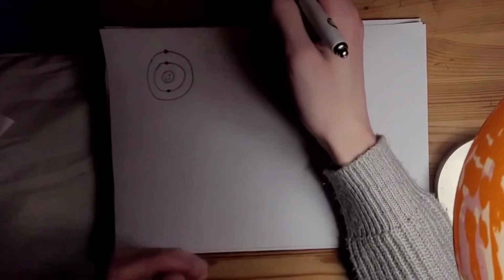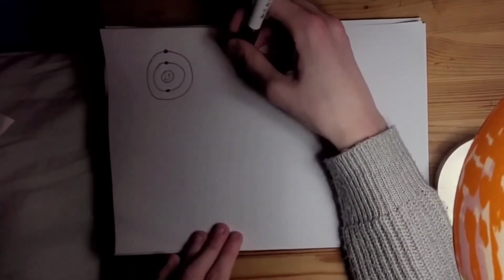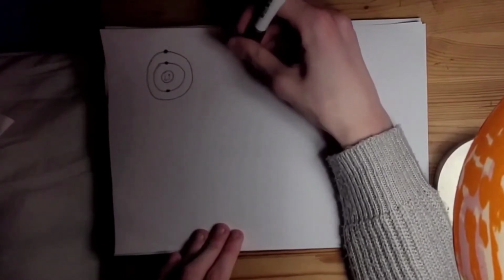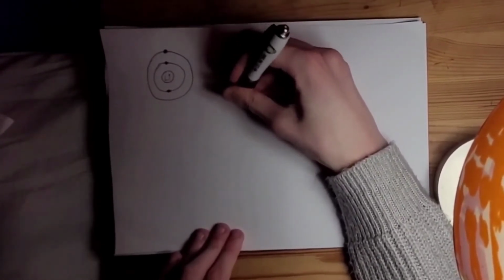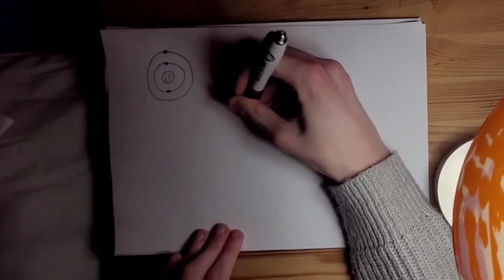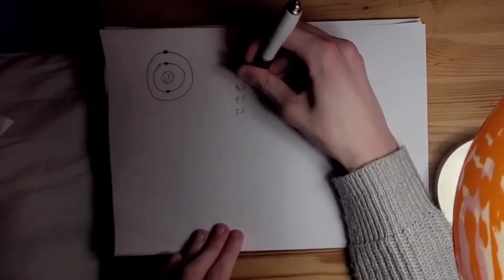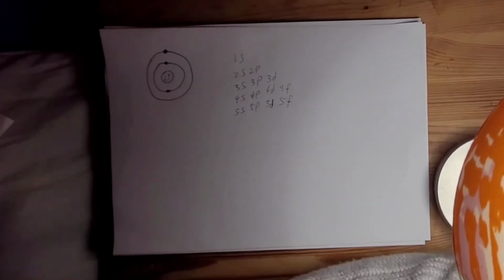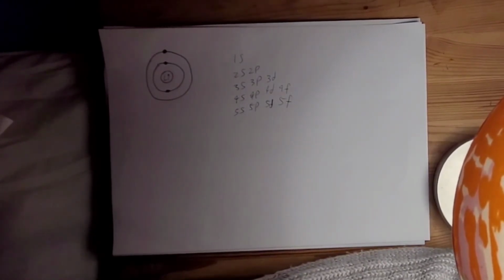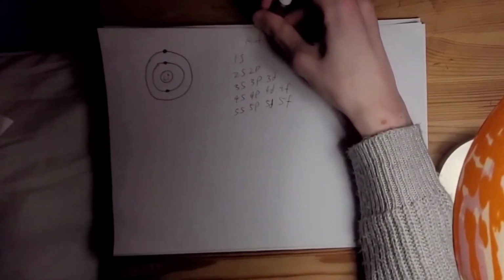Now, the order that electron subshells are filled goes by the Aufbau principle, so I'll just draw you a little thing here. If you're wondering what order the subshells are filled in, that's according to the Aufbau principle.